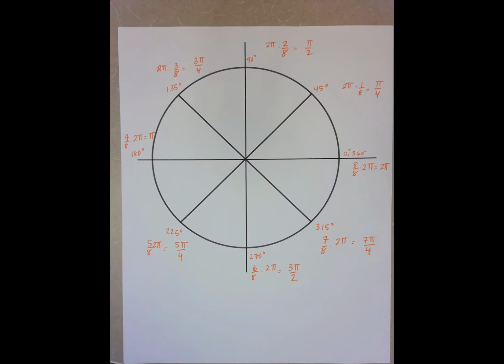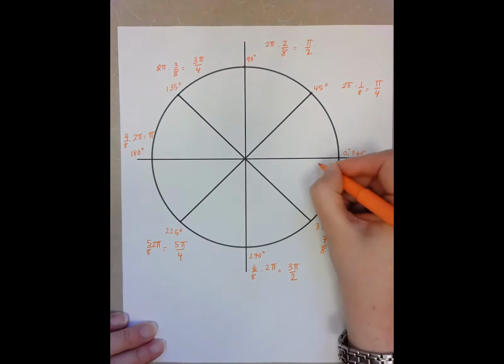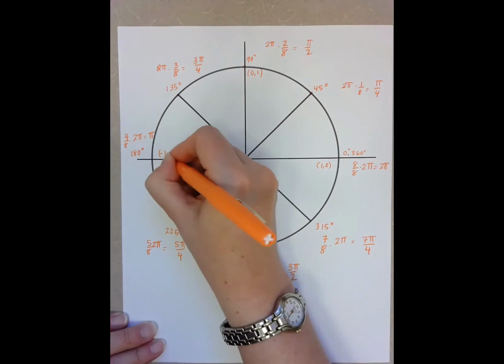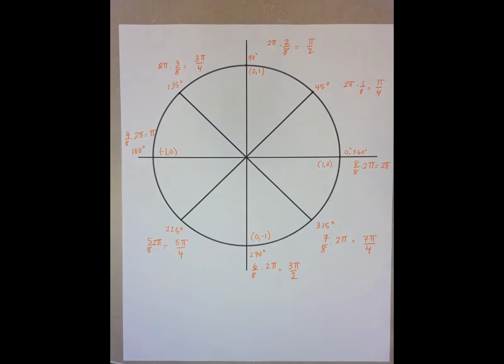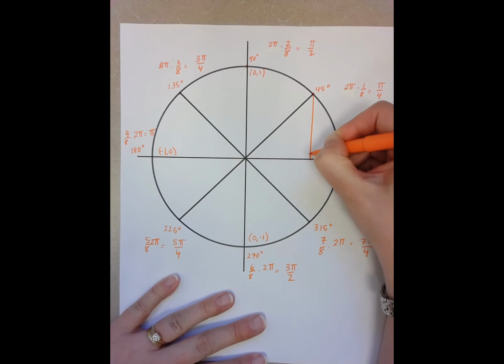Just like in our first unit circle that we talked about, we also want to find these points. So we found these points already. This is 1, 0, 0, 1, negative 1, 0, 0, negative 1. But we also need to find these 4 points here. And in order to do that, the easiest way is to set up a right triangle and use some trigonometry. So I'm going to set up this triangle.